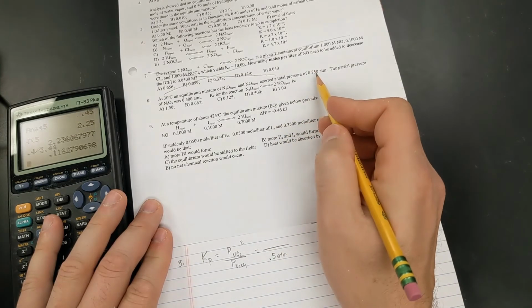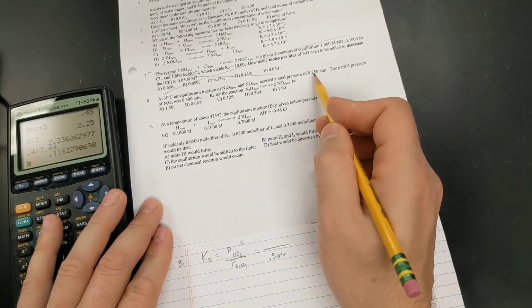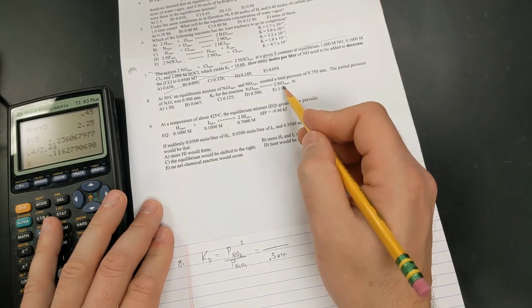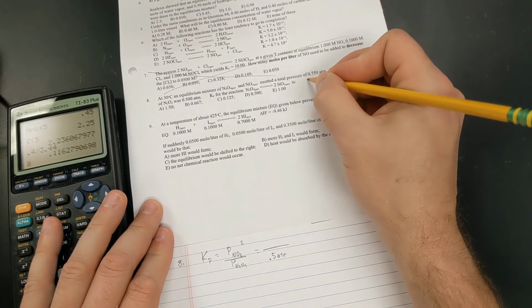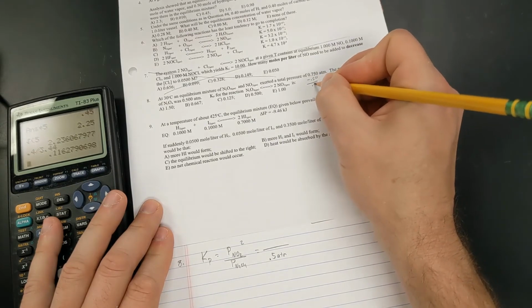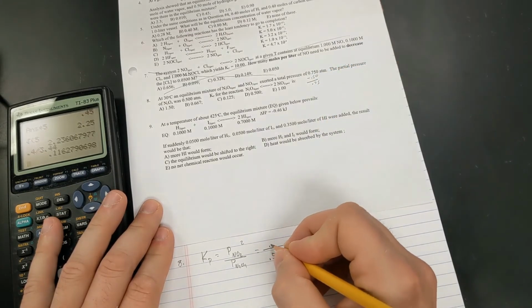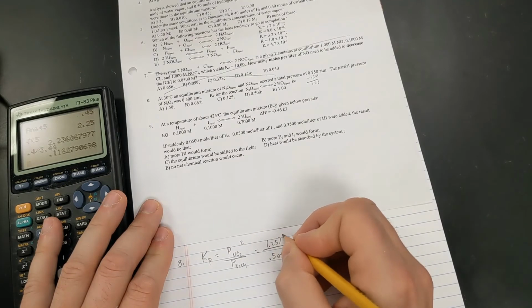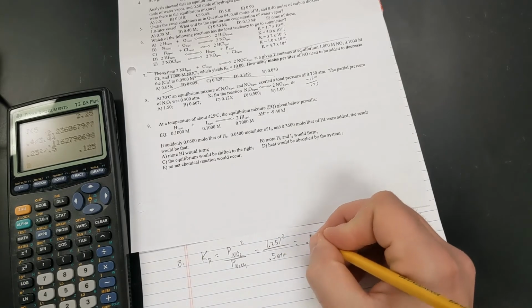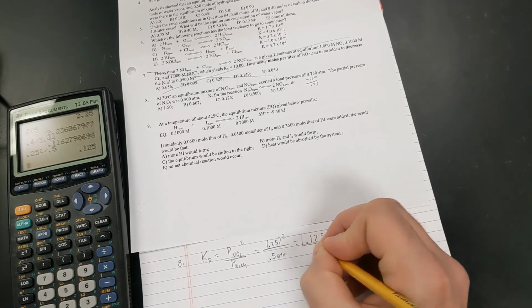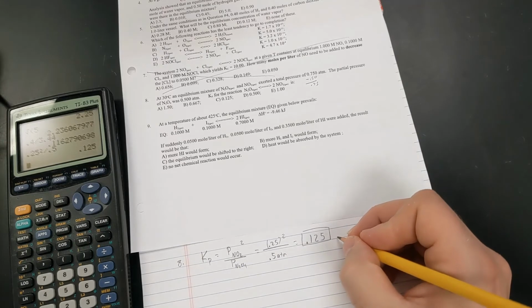And if the total pressure is 0.75, then the partial pressure of NO2 must be 0.75 minus 0.5, which is 0.25 atmospheres. So we take 0.25 squared over 0.5, and we get 0.125 is the value of K. So that's C.